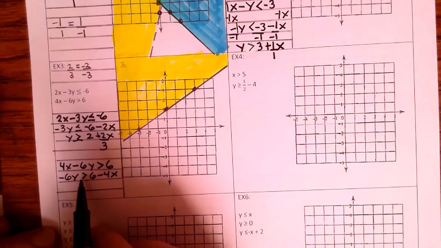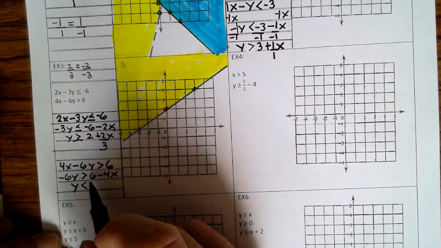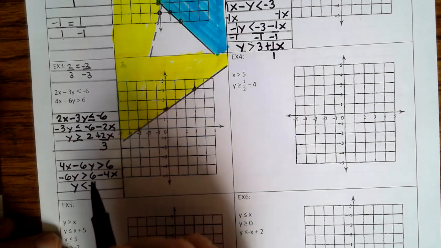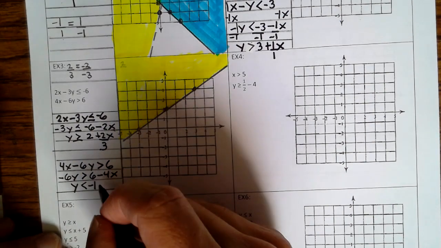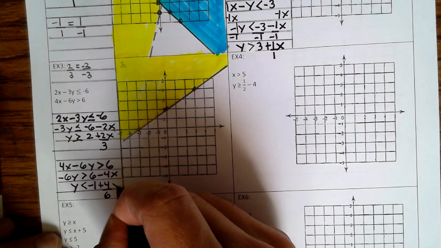Now we're going to divide everything by negative 6. So that means the inequality flips, so this becomes less than. So y is less than 6 divided by negative 6, which is negative 1. Negative 4 divided by negative 6 becomes a positive 4/6x.